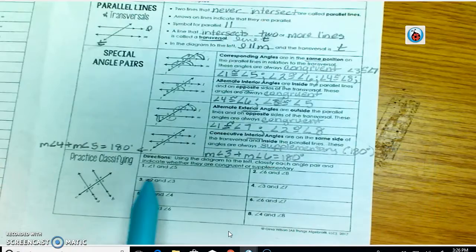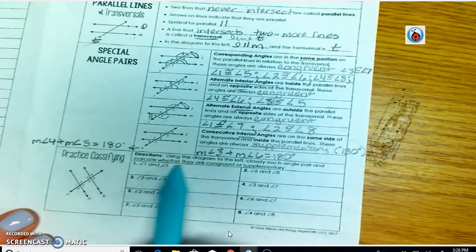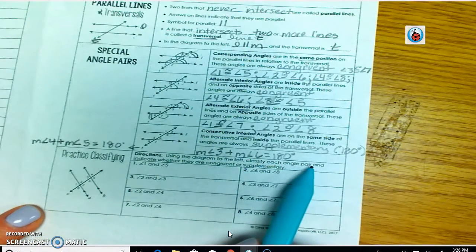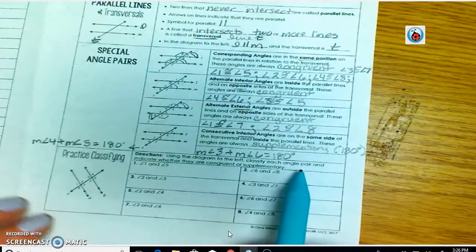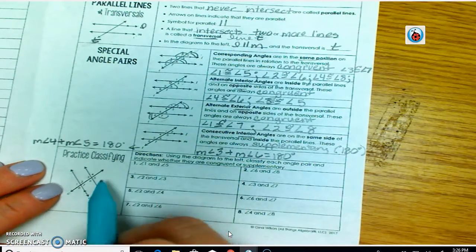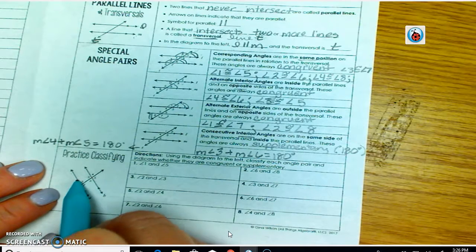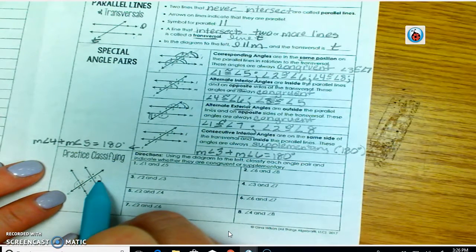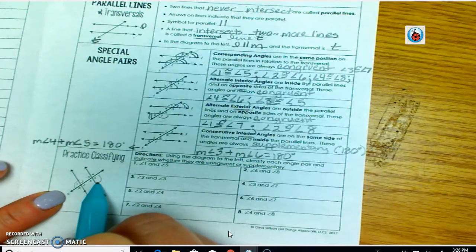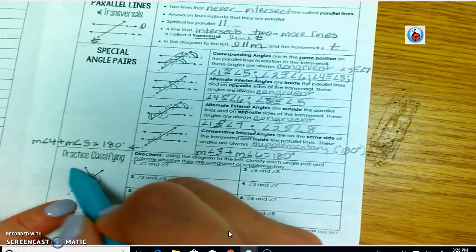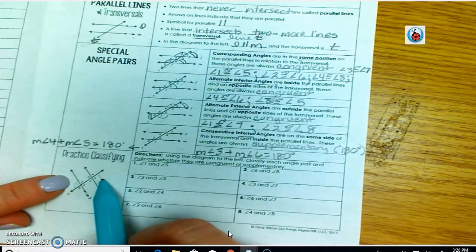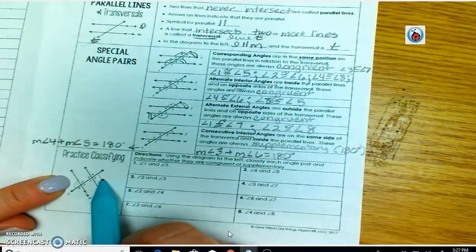Okay. It says, use the diagram to the left, classify each angle pair, and indicate whether they are congruent or supplementary. So angles 1 and 5, I have this angle and this angle. First of all, they're outside, they're exterior. Here's my transversal. Here are the parallel lines. These are not inside the parallel lines, so they're exterior. Think about it for just a minute.